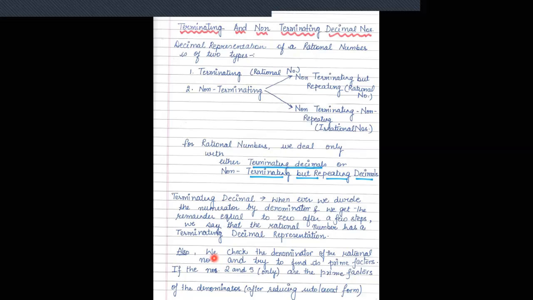So there is another trick to check without dividing. Do you want to know that trick, children? We check the denominator of the rational number. Whatever rational number is given, we'll just go for the denominator of that number and try to find its prime factorization. You know how to find the prime factors by the prime factorization method, right?